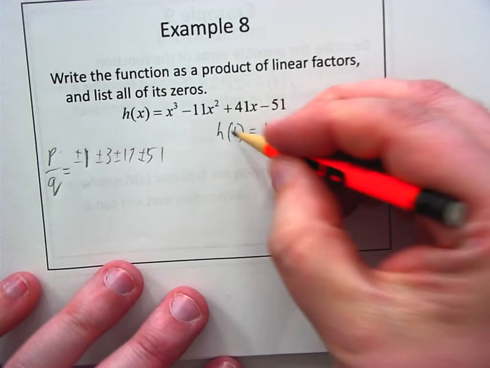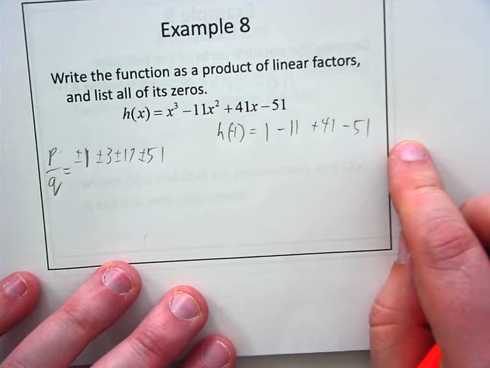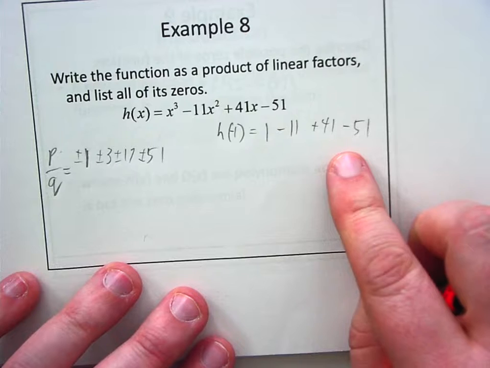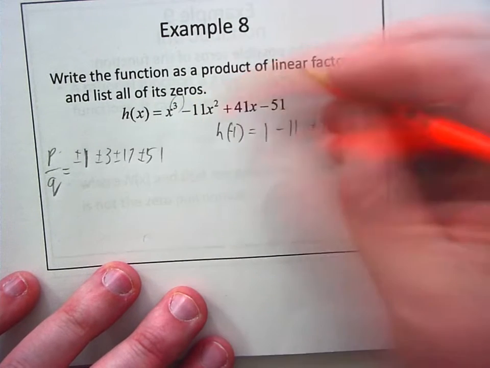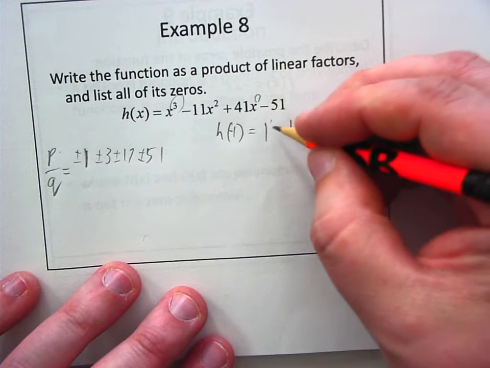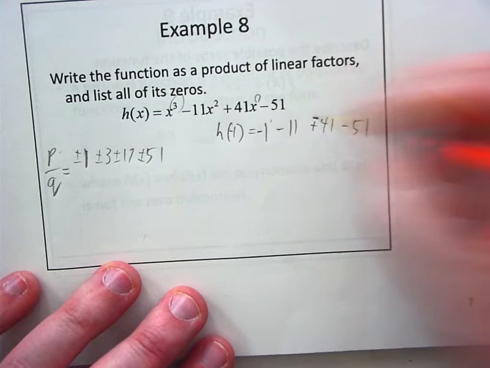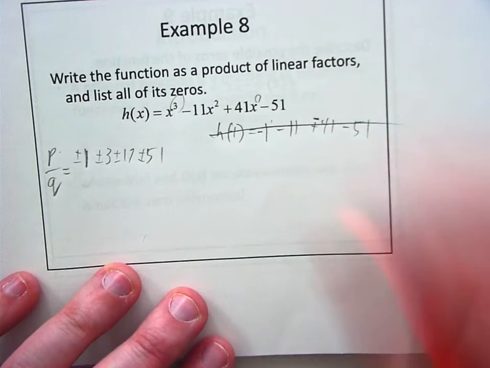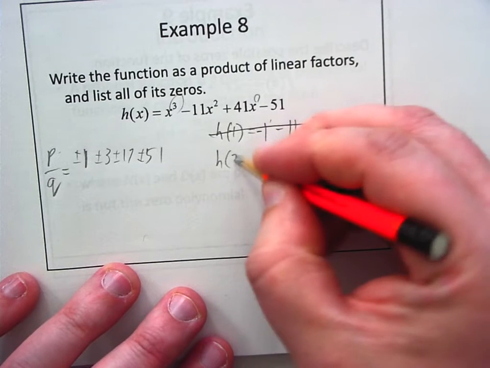Well, if I add those up, will I get 0? No. If I make this negative, what's it going to do to these? Just the first one and the third one. First and third, it's the odd powers. Anything that is an odd exponent here will turn into negative 1 and negative 41. Well, considering everything there's negative, will that work? No. So let's try 3.